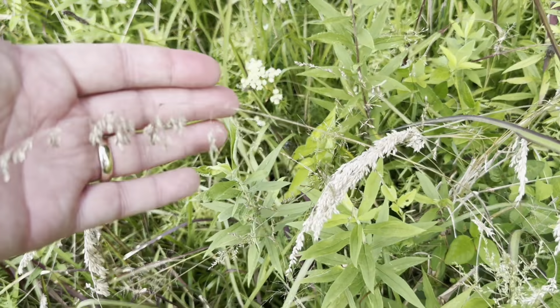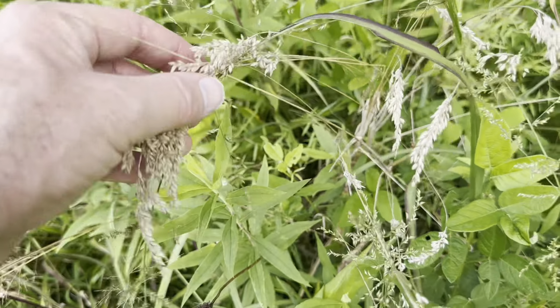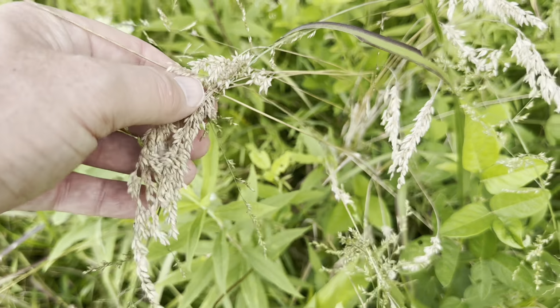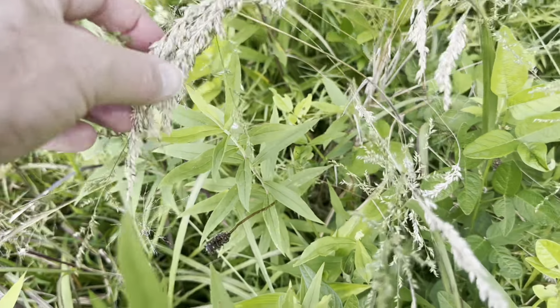Google's given me about 12 answers on this one, but it's probably an oat grass, if we haven't already seen that. You can kind of see the different head types that just drop down.